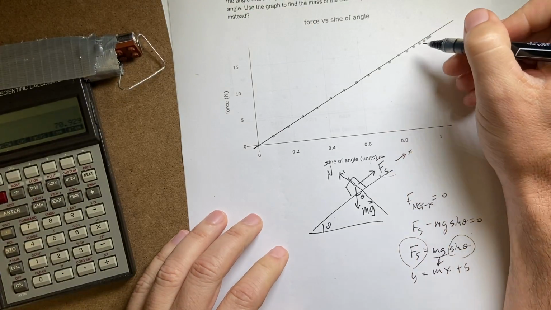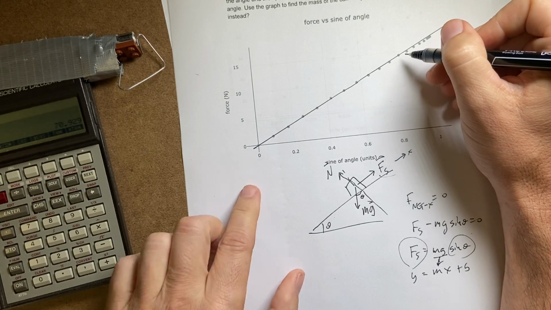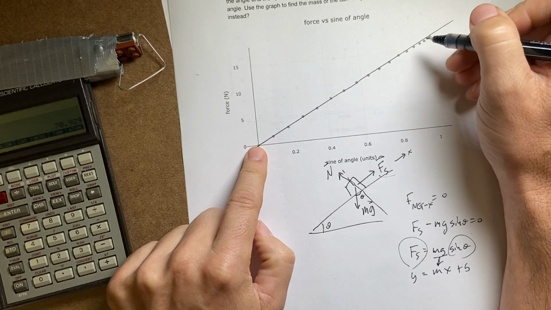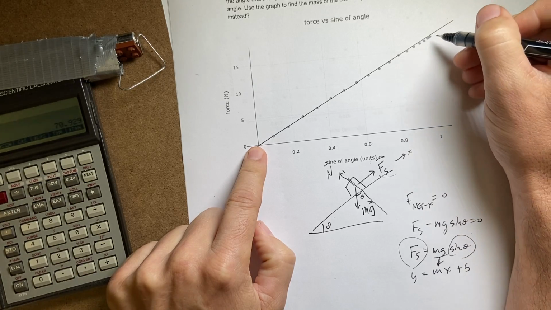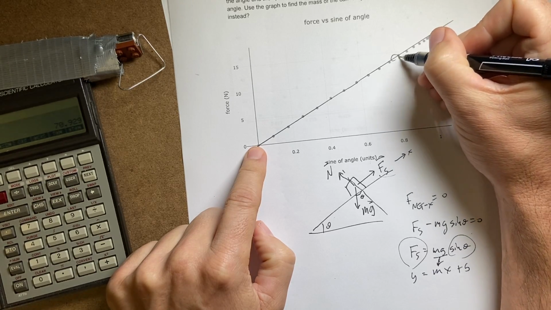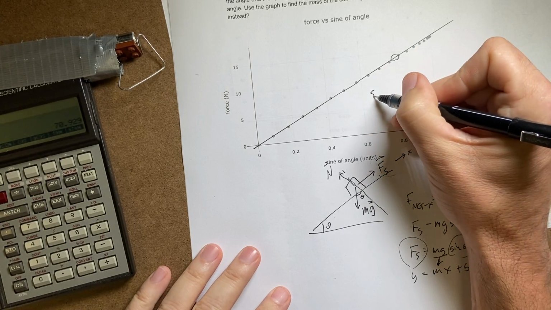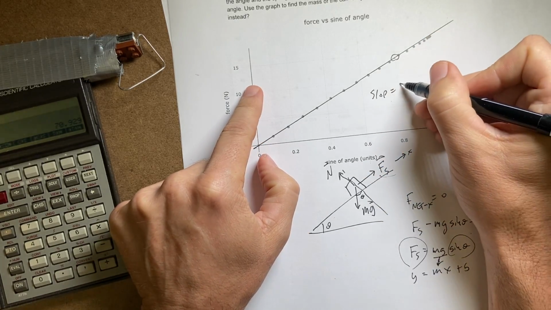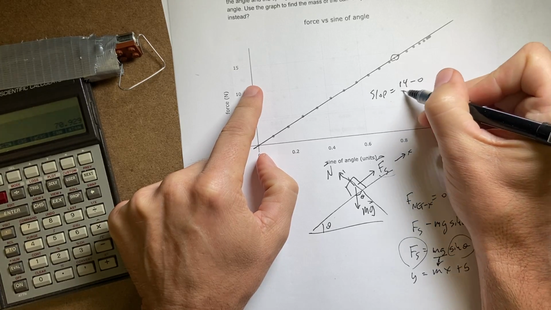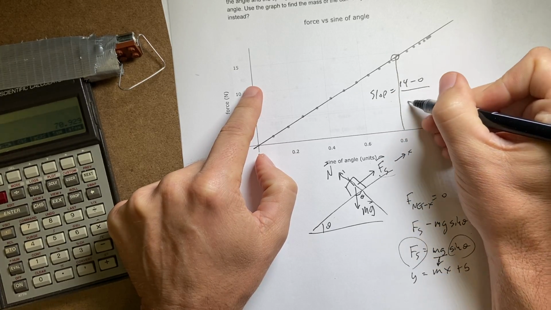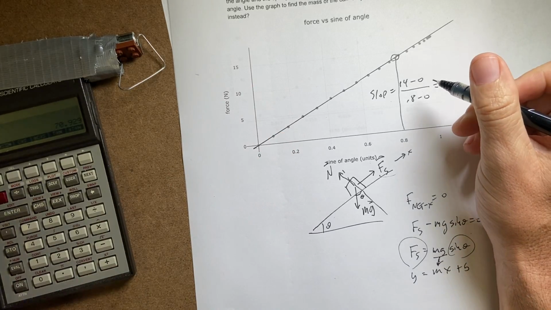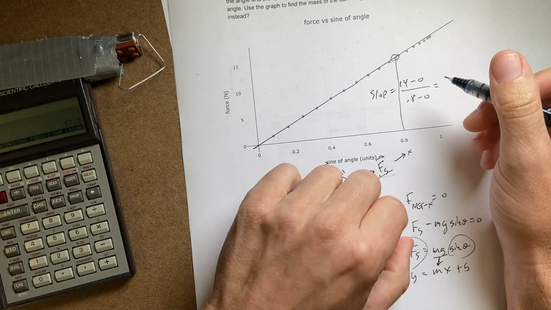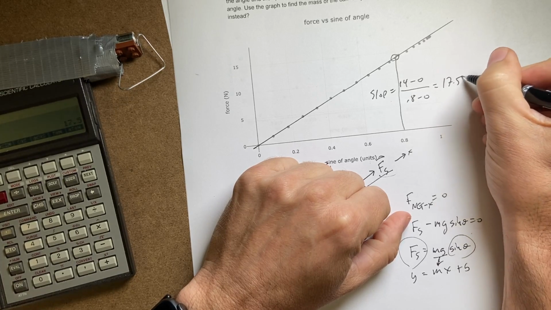Okay, so I'm just going to pick a value about right. I'm going to use the 0 point, which isn't always the best idea, but I'm going to do it anyway. And I'm picking a point, let's just go right there. So the slope is going to be this y value, which is, let's say, 14 minus 0 divided by 0.8 minus 0. So I get 14 divided by 0.8, I get 17.5.